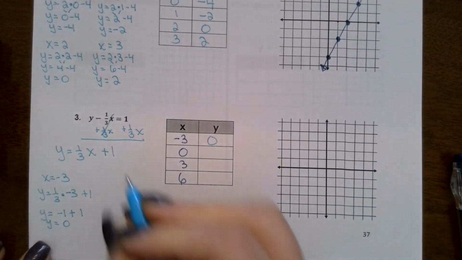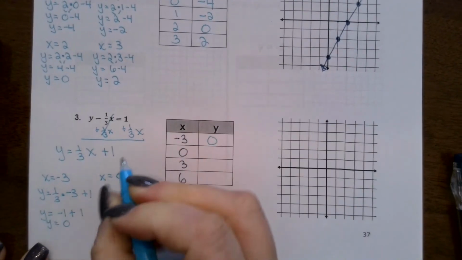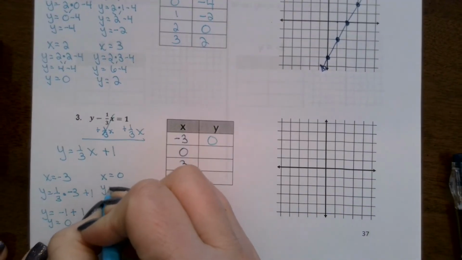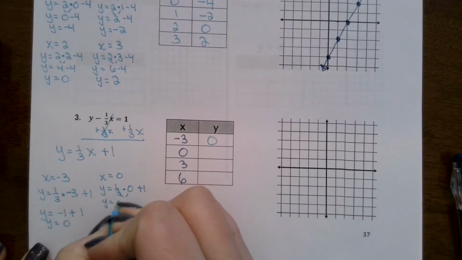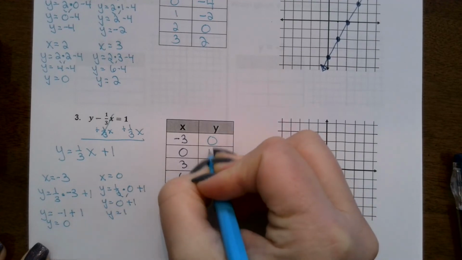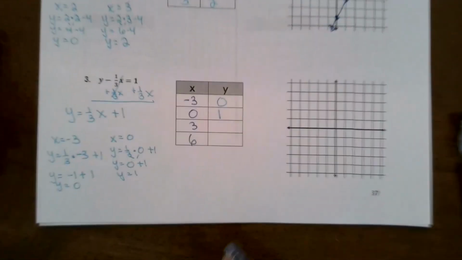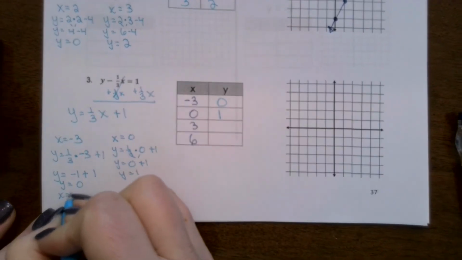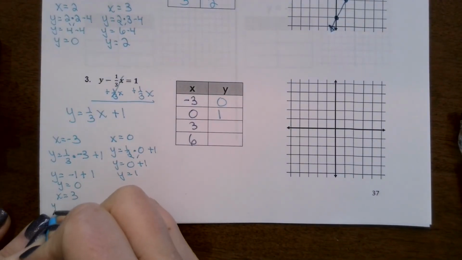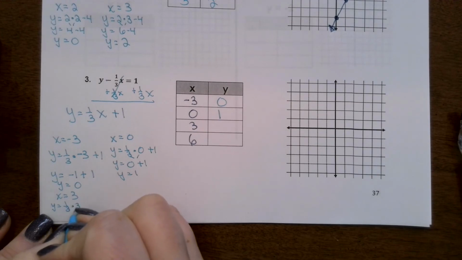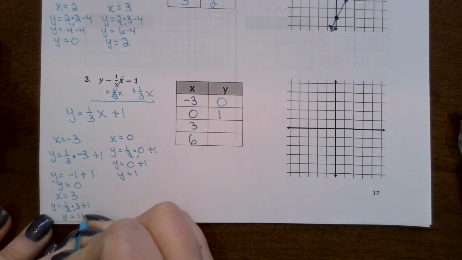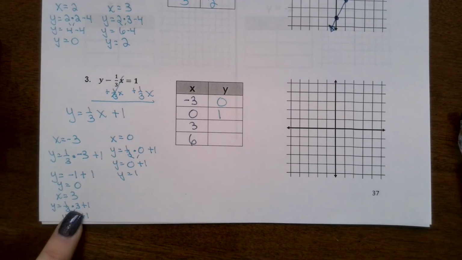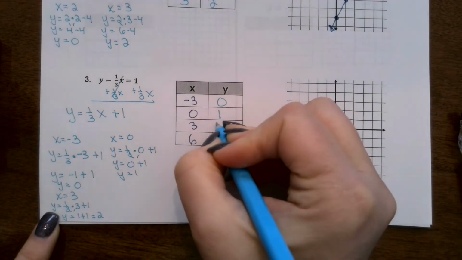Now we're going to look at our next one. x equals 0, so I'm going to substitute that in. y equals 1/3 times 0 plus 1. Well, any number times 0 is 0, so y equals 1. I'm going to slide this down a little. I'm going to do x equals 3. Now I have y equals 1/3 times 3 plus 1. When I put 1/3 times 3 into Desmos, I will notice that y equals 1 plus 1, because 1/3 times 3 is 1. So y equals 2.